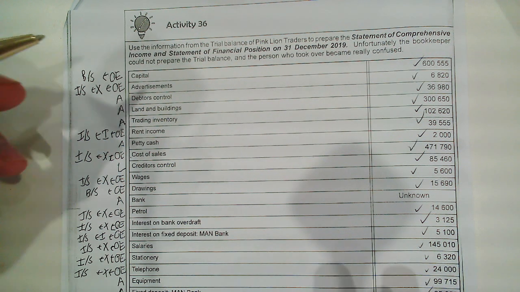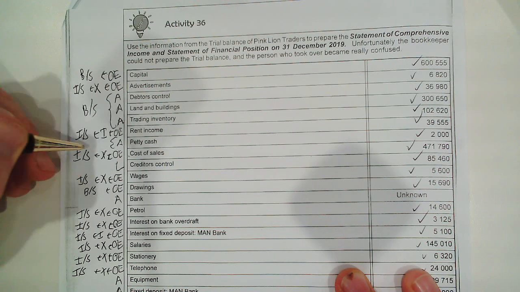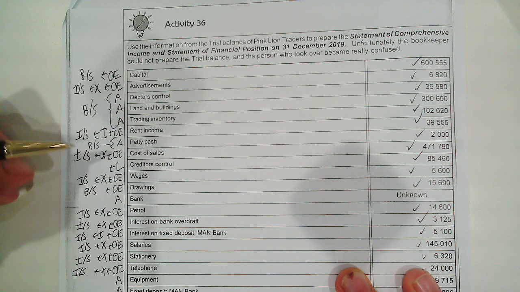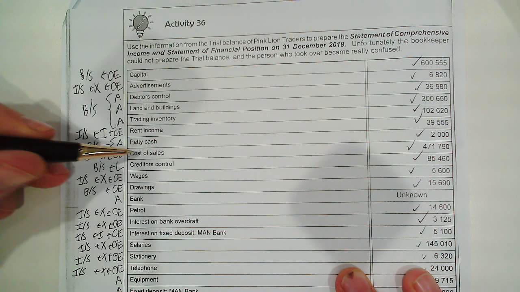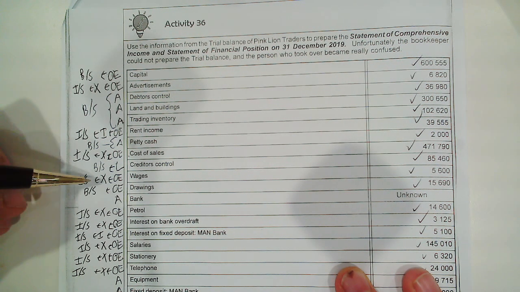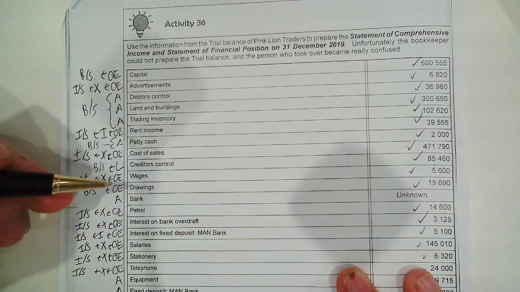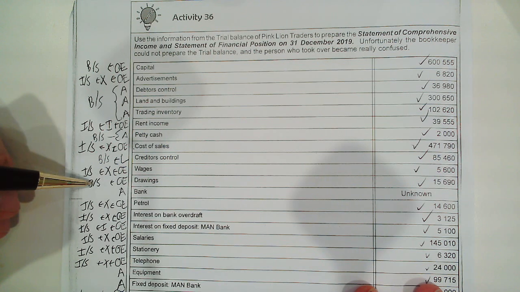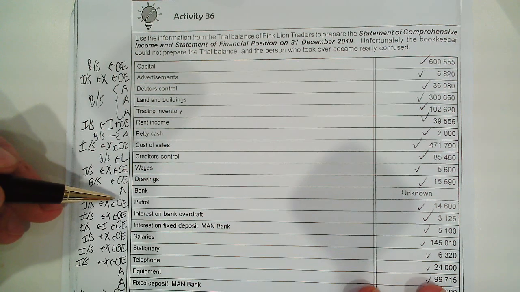Petty cash, asset, will go to the balance sheet. So all of these will go to the balance sheet. That asset will go to the balance sheet as well. Liabilities will go to the balance sheet. Expenses, cost of sales, will go to the income statement. Wages will be an expense to the income statement. Drawings, don't put that under the income statement. That must go to the balance sheet in the owner's equity note.